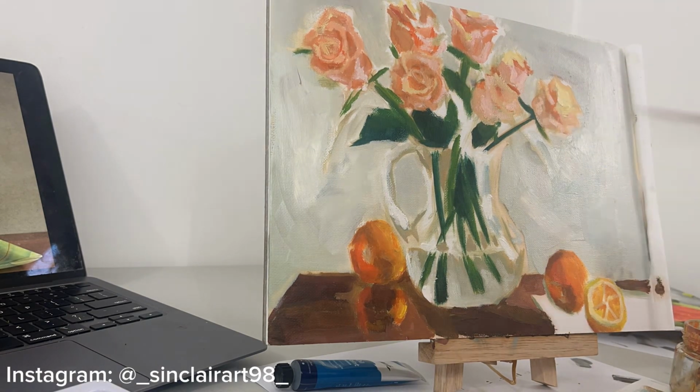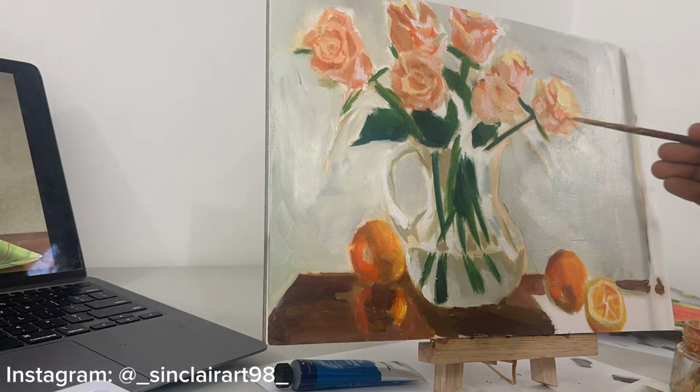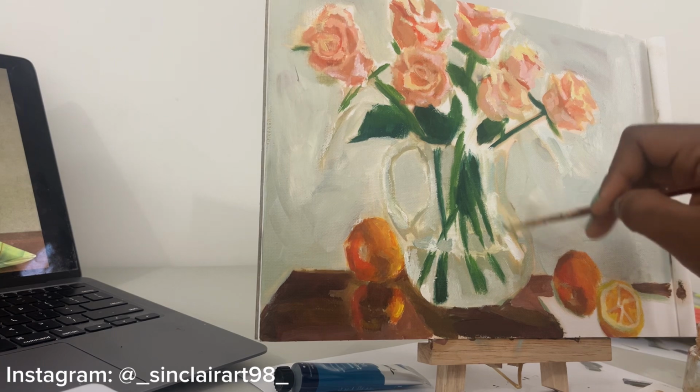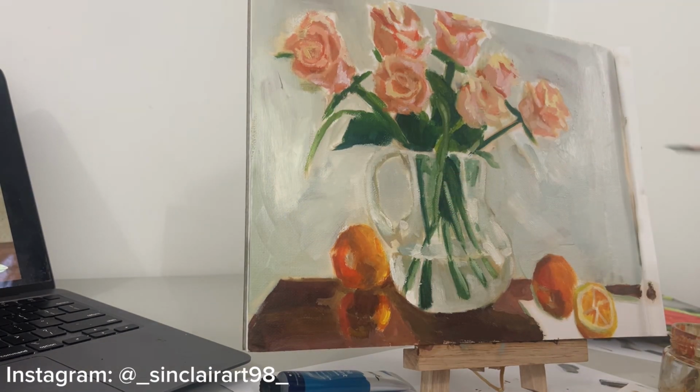Alright, and the last part of my painting process is of course the fun part, which is adding the highlights. And there we have it. This is the final painting.